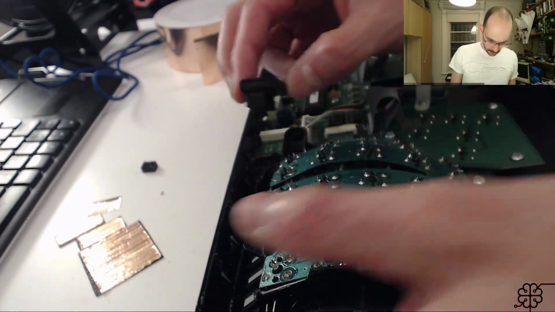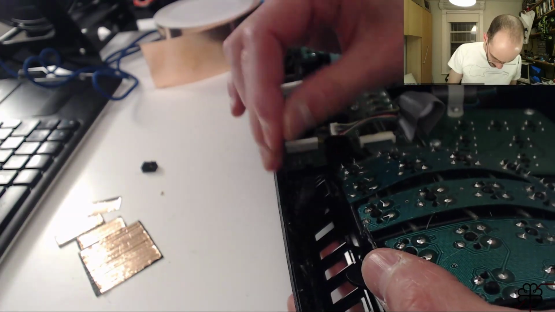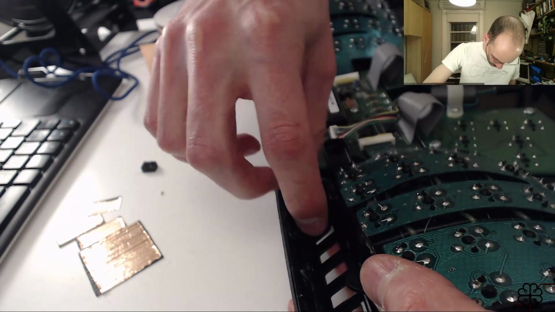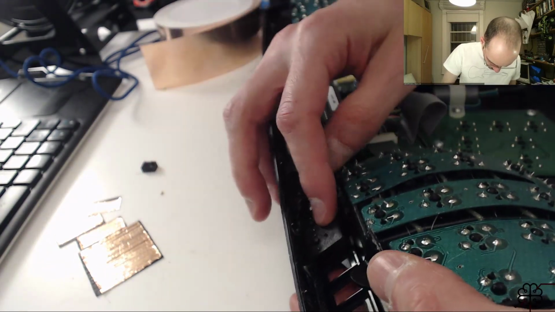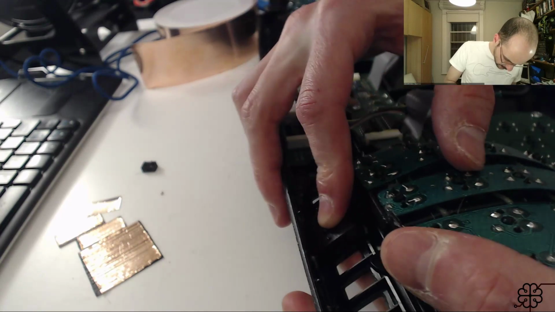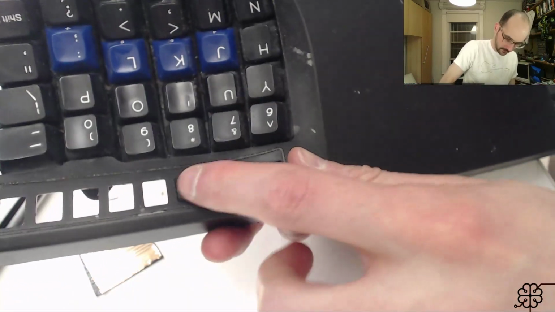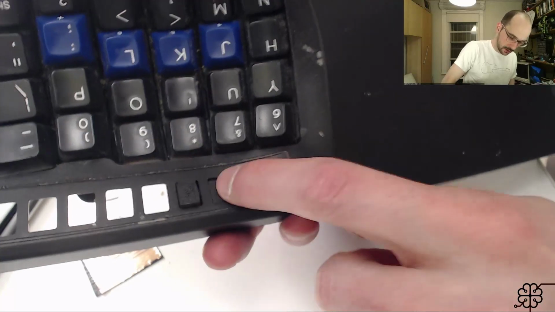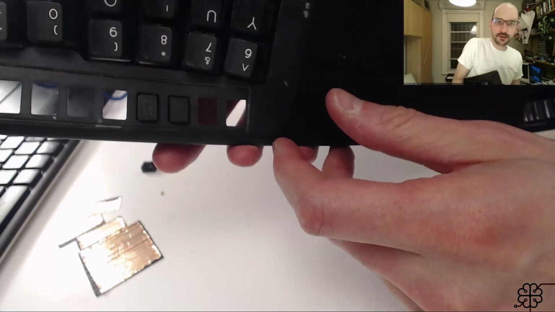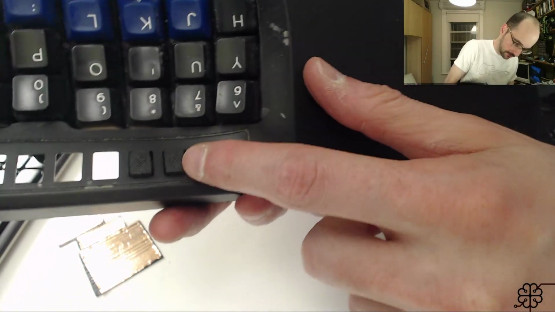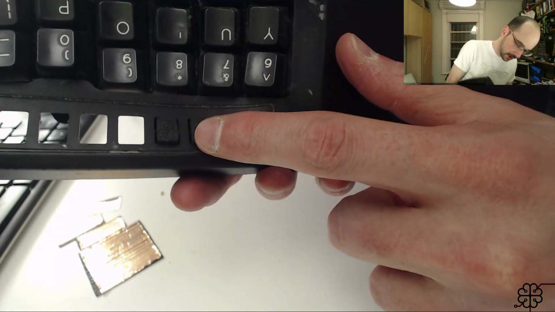Looks good. And now for my next trick. Oh, this is starting to look quite good. But you can see that there's still a gap. Well, it's normal that there's a gap, but the gap is not uniform on either side.